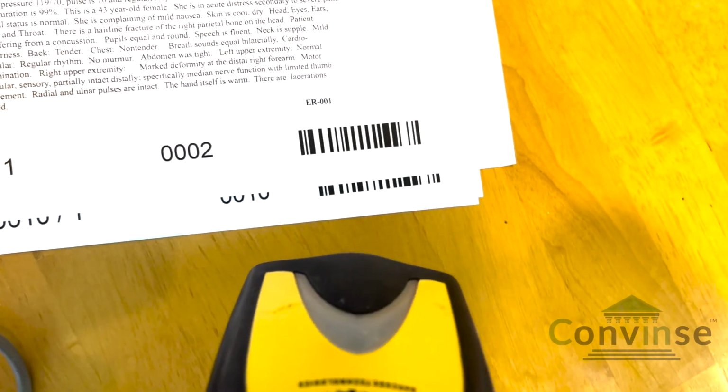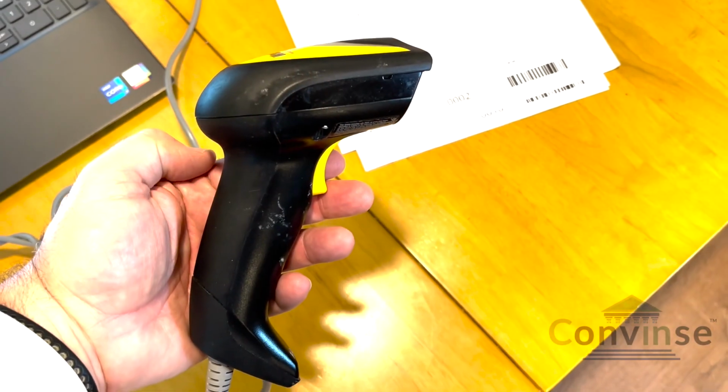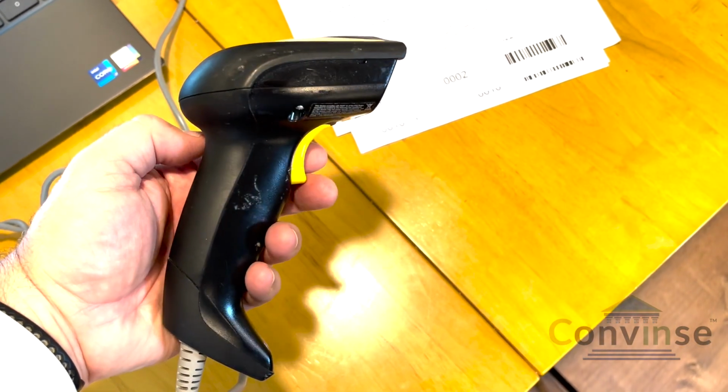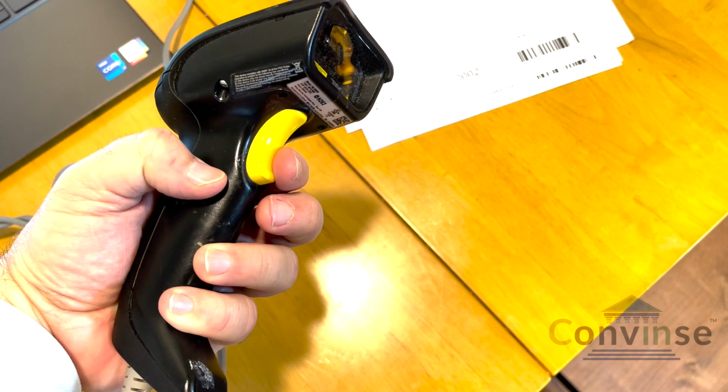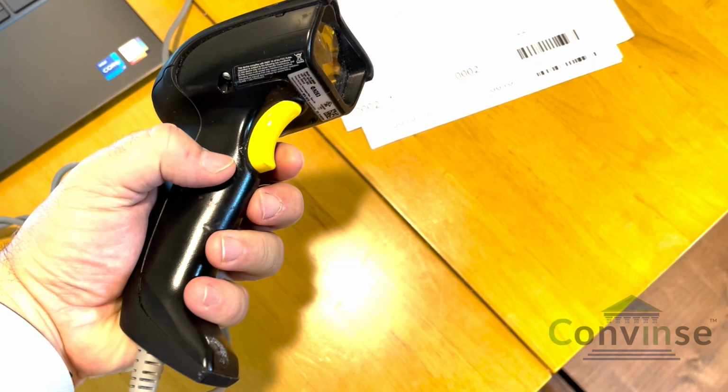I'm not kidding either. Note: some judges do not like the beeping noise. They find it to be a courtroom distraction. The problem is that most barcode scanners do not have a volume on and off button.